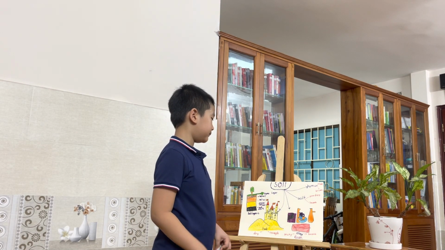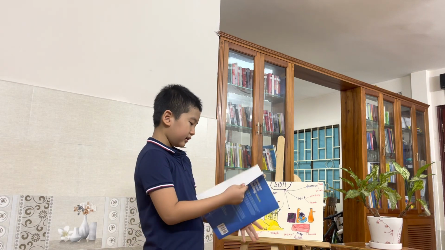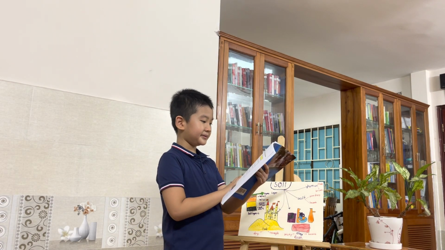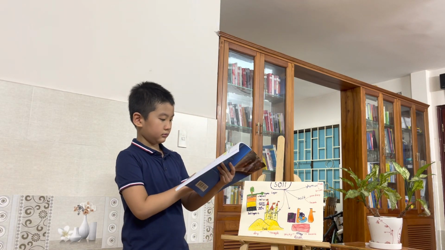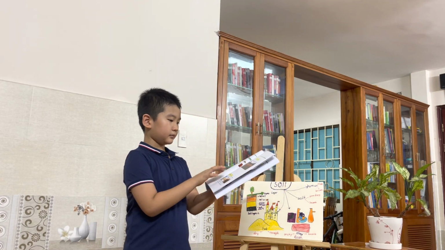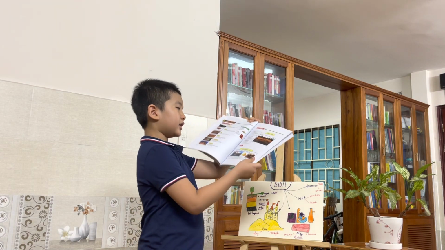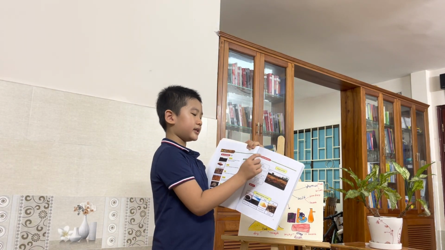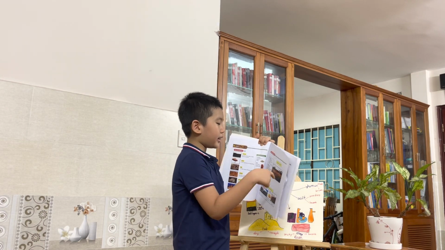And now, look in the next page. Can you see the layers of the soil? In here they say top layer, middle layer, and bottom layer.